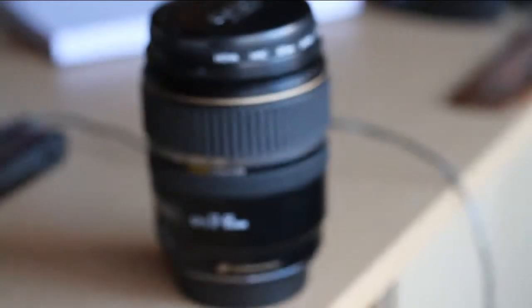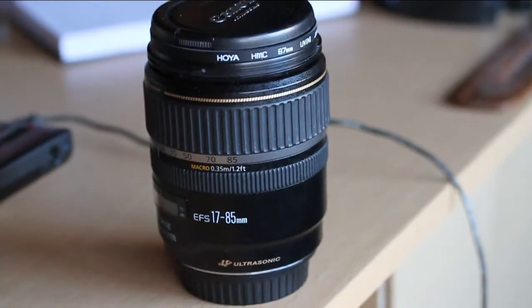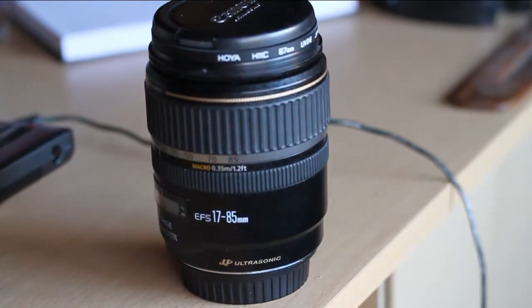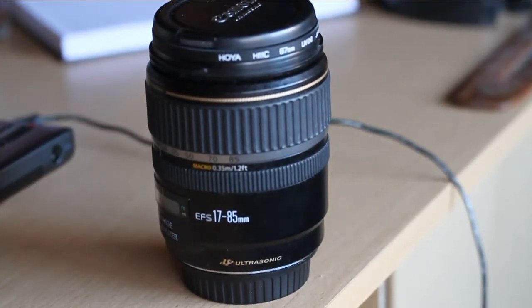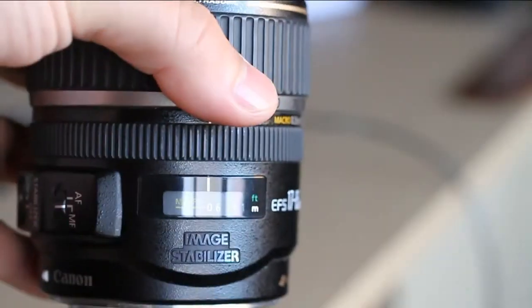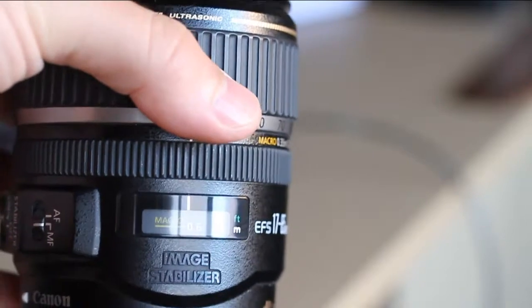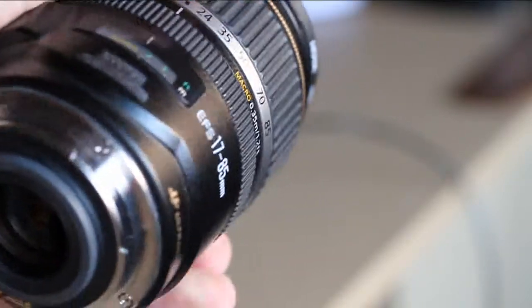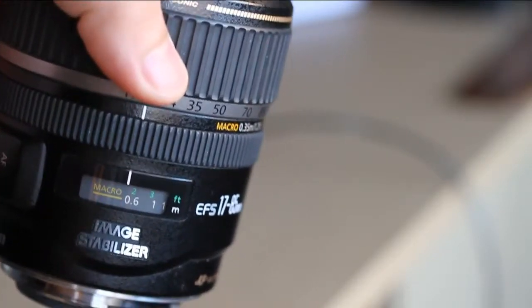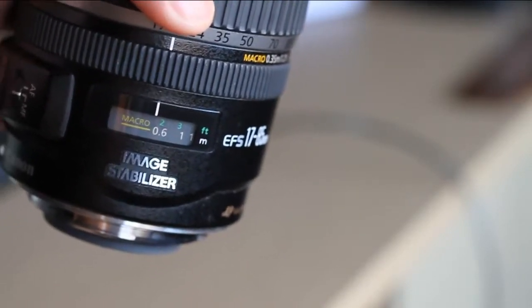This time I want to share with you a lens review. Here I have this lens that I want to tell you about, the Canon EFS 17-85. Okay. Just a couple of technical specifications of the lens. It's an ultrasonic lens, so it's quite a good lens in terms of the build, very good build quality for this lens. Now in terms of performance, well, you get what you pay for.